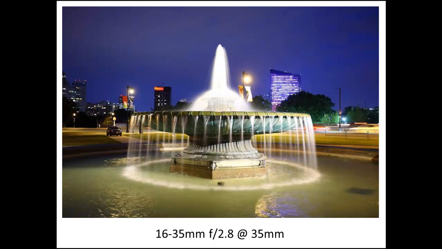This is again the same lens, again trying to show the versatility of wide angles. You can do a lot of different things. This is just a fountain here in Philadelphia. It was nighttime, I wanted a fast lens, even though I had a tripod. And basically I just tried to make the fountain look really big. I got really close up and zoomed out, so it ends up being sort of big and imposing.